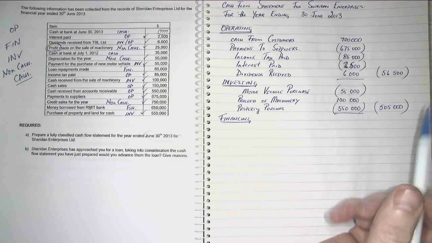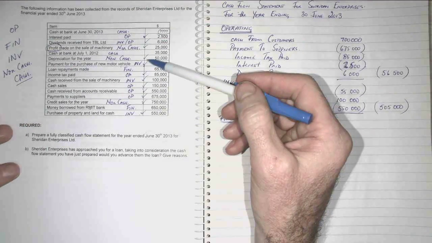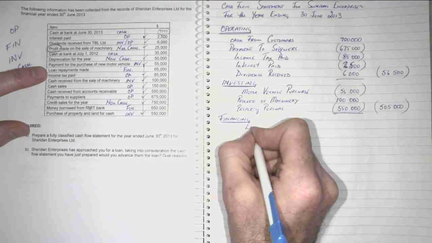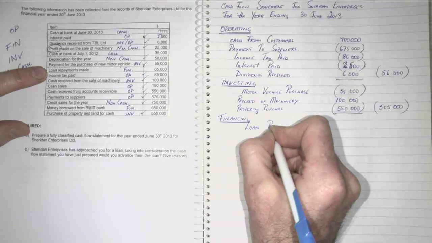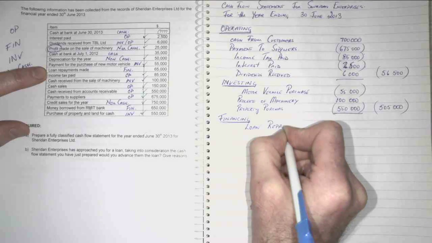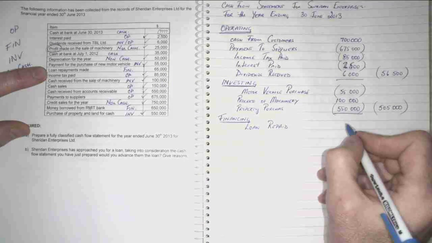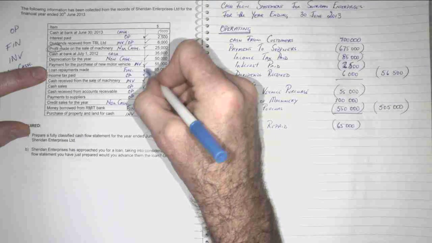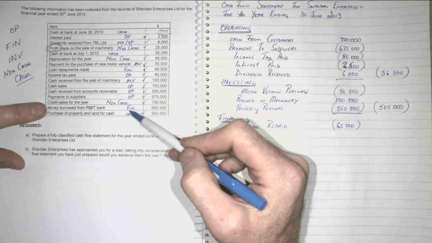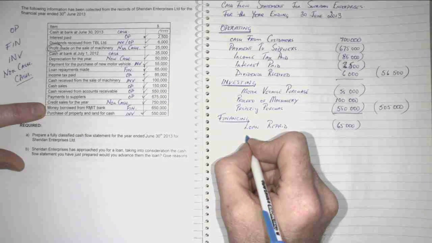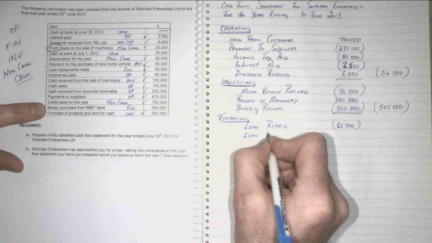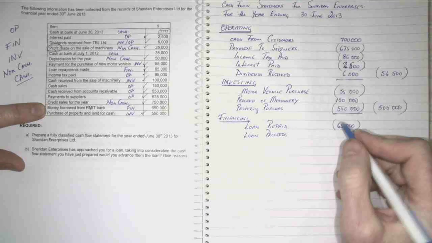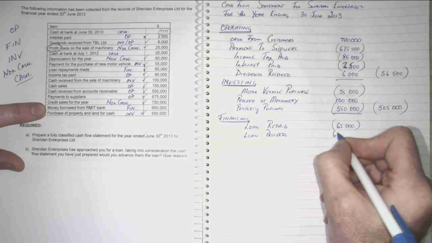Financing. So my financing activities, let's have a quick look. Cash financing loan repayments, $65,000. Now obviously repaid means cash outflow, so bracket. And money borrowed from RMIT Bank. Loan proceeds is inflow of 650,000.